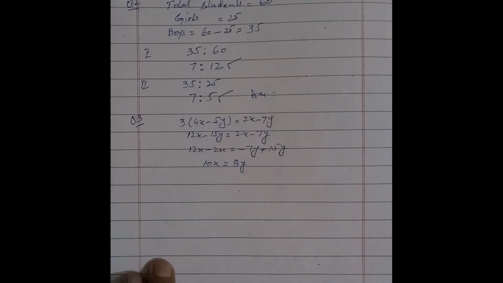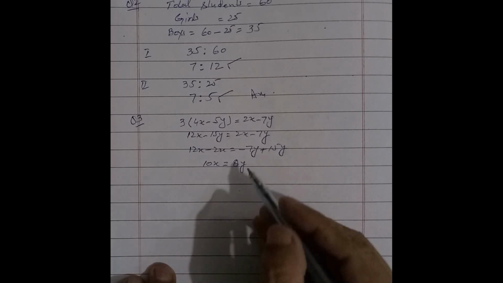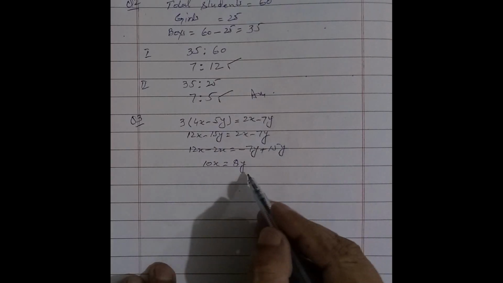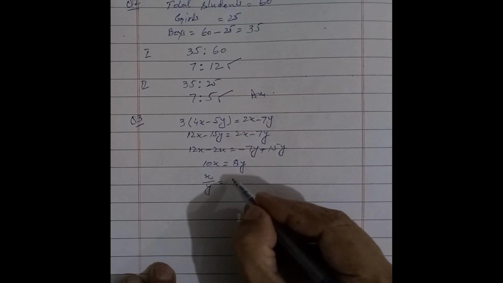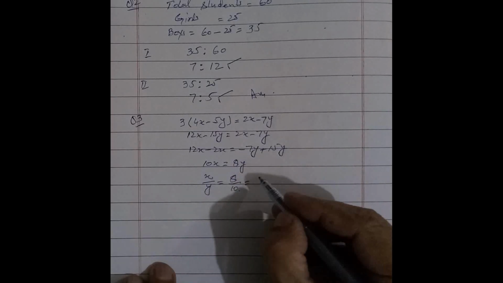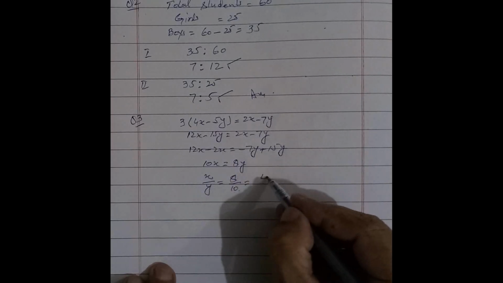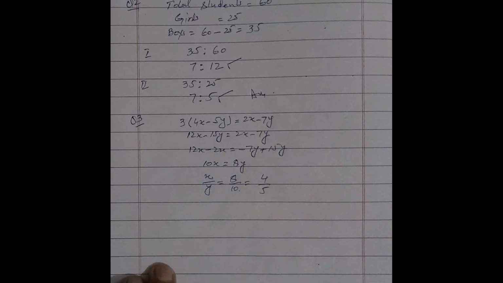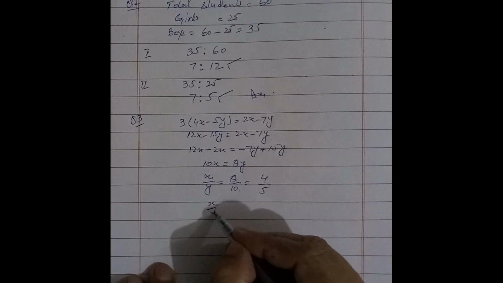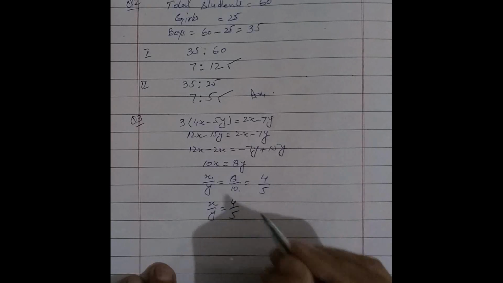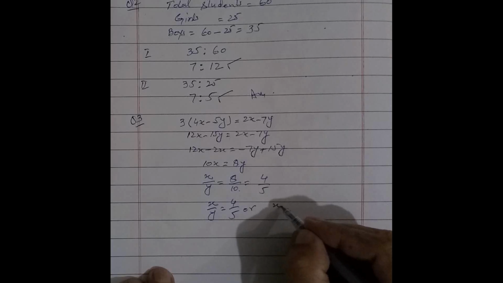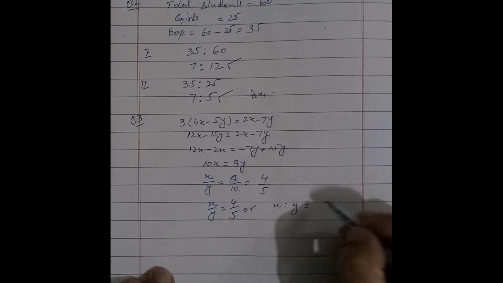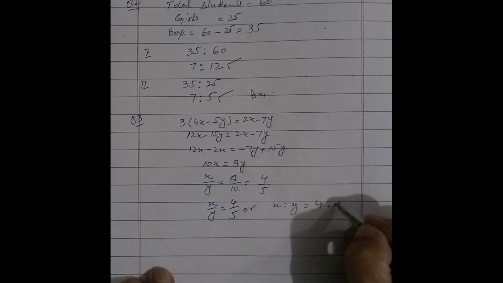Now we move y to the left side and 10 to the right side. We get x over y is equal to 8 over 10. We simplify these values by dividing by 2, we get 4 over 5. So x over y is equal to 4 over 5, and we also write it as x ratio y is equal to 4 ratio 5.